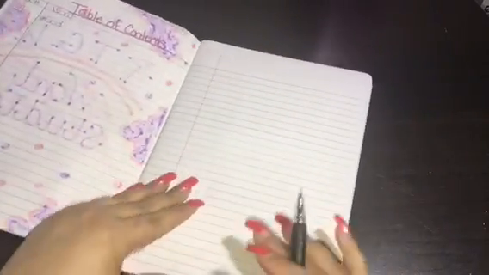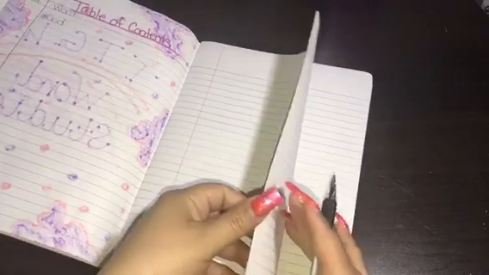Now, if you want, let me skip a page for my index here. Uh-oh, the pages don't want to separate. There we go. So if you want, you can do it like a spider web. So we'll do this one like a spider web.